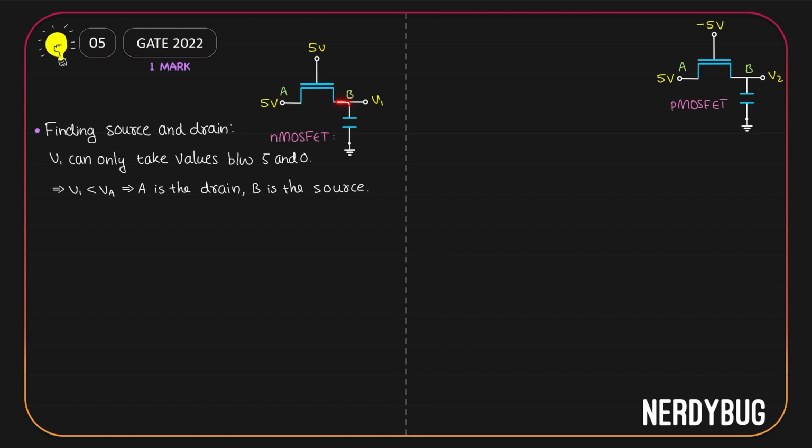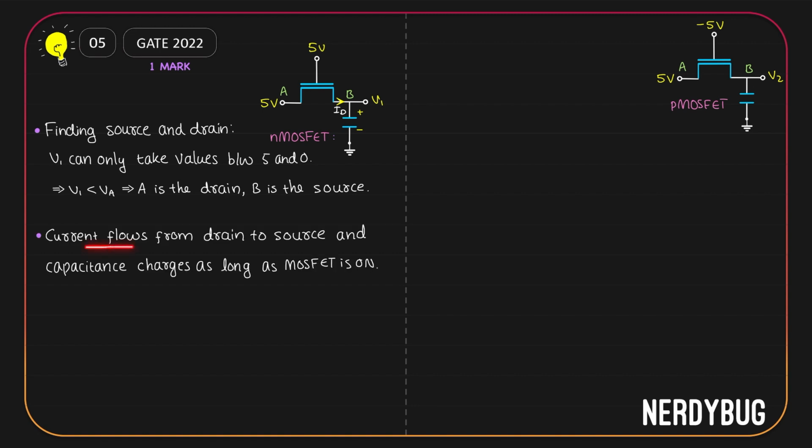This current will charge the capacitor. So the capacitor will get a positive potential here and negative here. But there is one condition for the current to flow, right? The MOSFET has to be switched on. So to be more correct, we have to say current flows from the drain to the source and the capacitance charges as long as the MOSFET is on. That means now we have to figure out the condition for the MOSFET to be on.